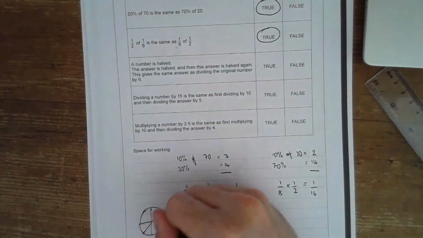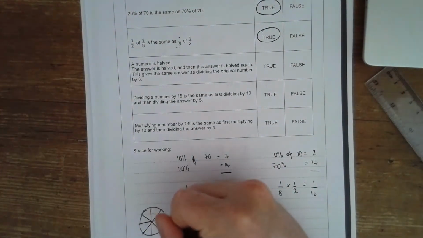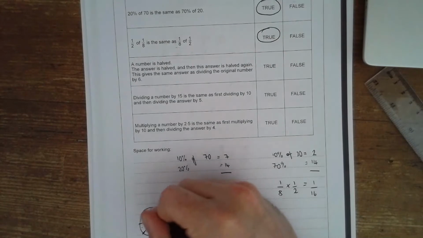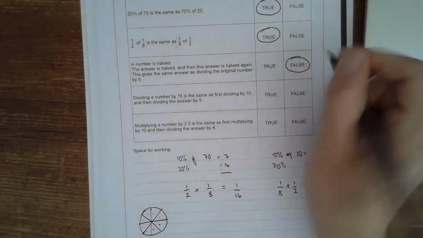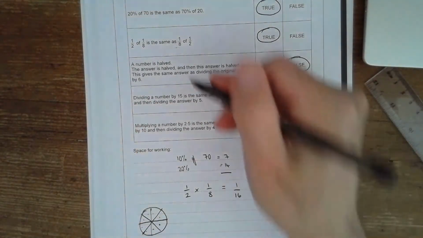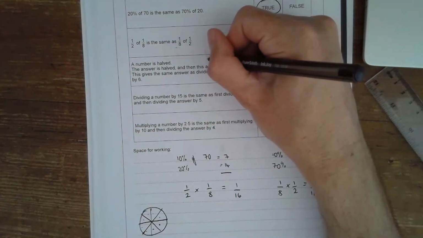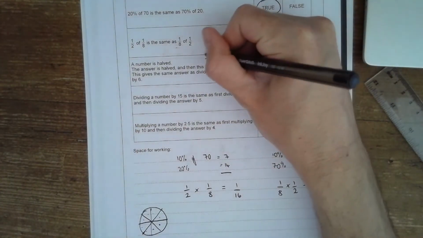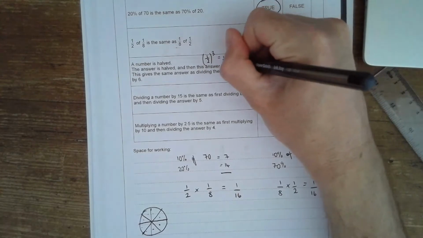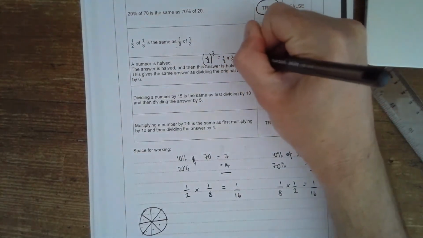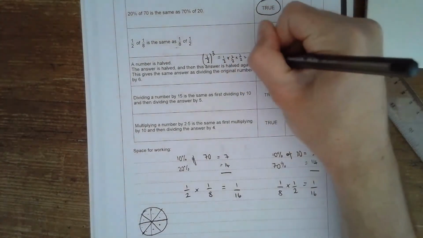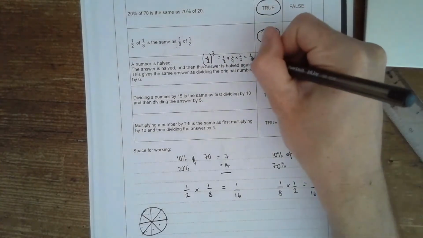So each of these pieces are halved. I've got 1, 2, 3, 4, 5, 6, 7, 8 pieces there. So that's false. It isn't 6, okay? Now what they're looking for you to do there is doing a half cubed, which would be a half times a half times a half. And then 2 times 2 times 2 would be 8. Okay, so it would be 1/8.